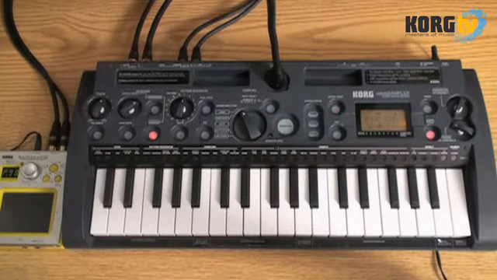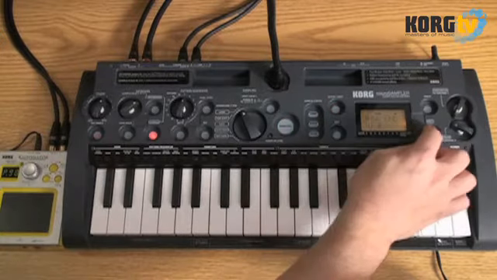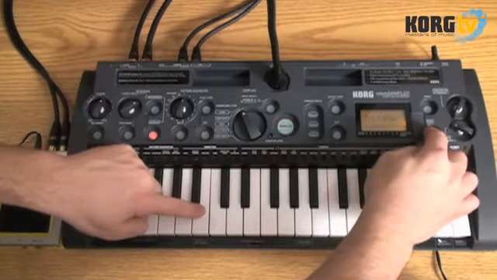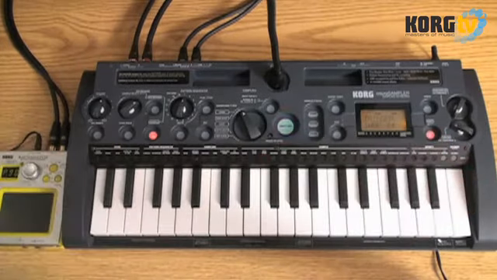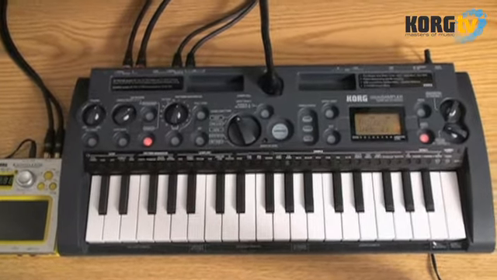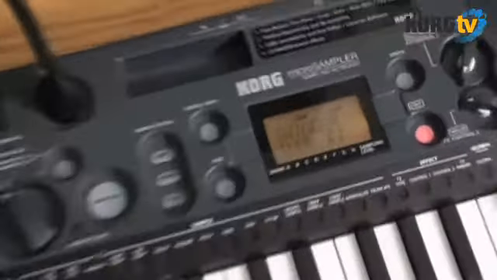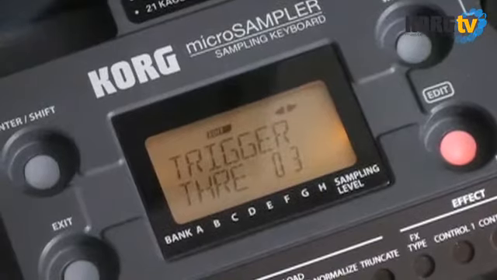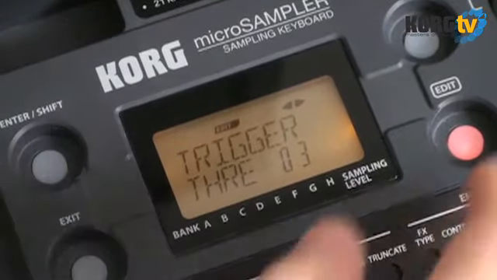And the next thing we can do is set a trigger threshold. So let's hold down the enter button and press the key labeled trigger. Now what this is going to do is specify a volume where the MicroSampler starts recording. So once it hears a sound at this certain level that we specify, it will start recording automatically. So let's zoom in on the display, and you can see here I've got trigger threshold 3 selected.